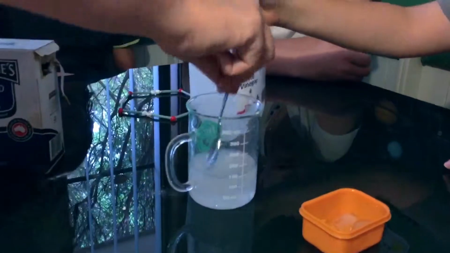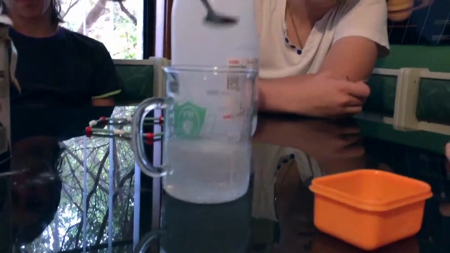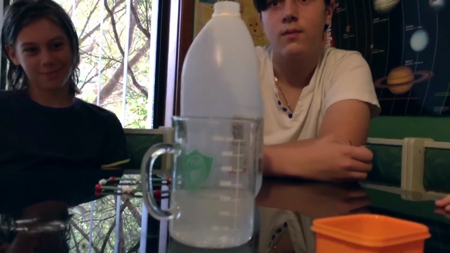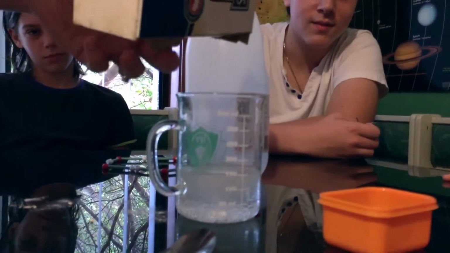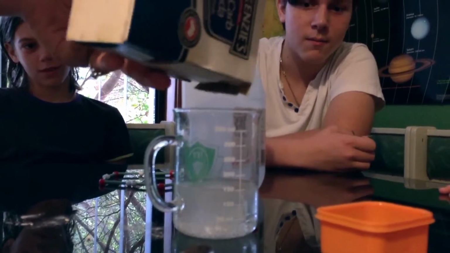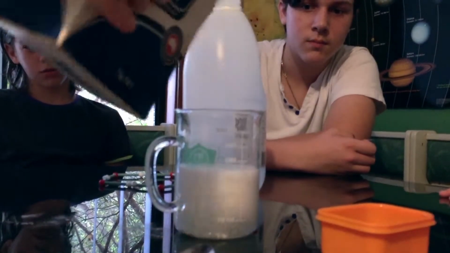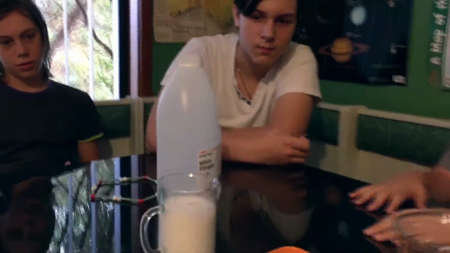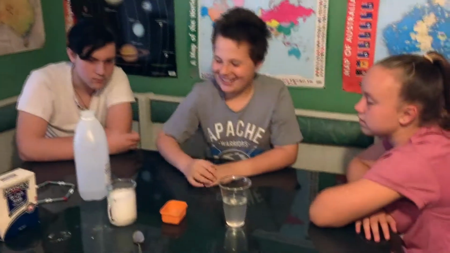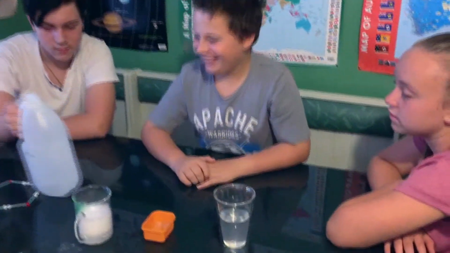Yeah, that'll work. Now more baking soda. More baking soda. Bicarb. Just put the whole bunch in there. So, do you think I can reverse this? You know, if I boiled that, like I did with salt water, would I get my bicarb soda back? No? No. So that's definitely a chemical change, isn't it?